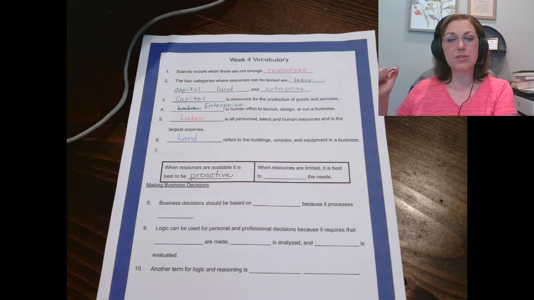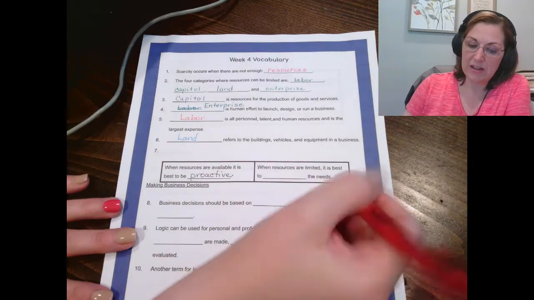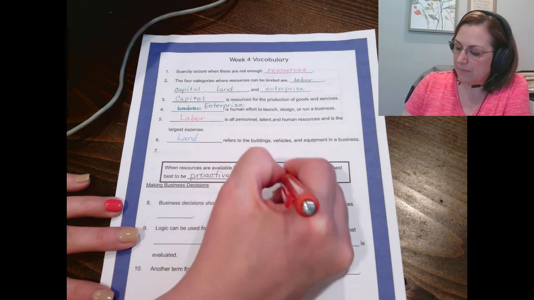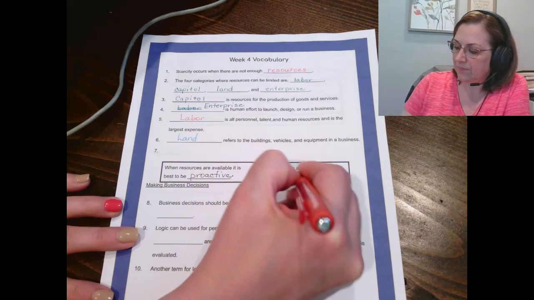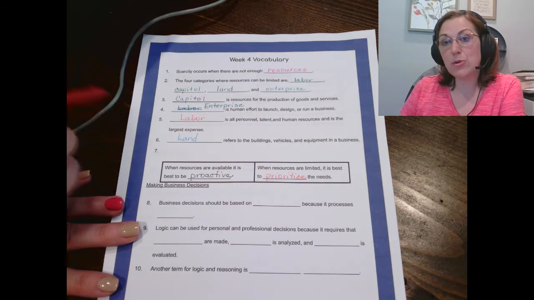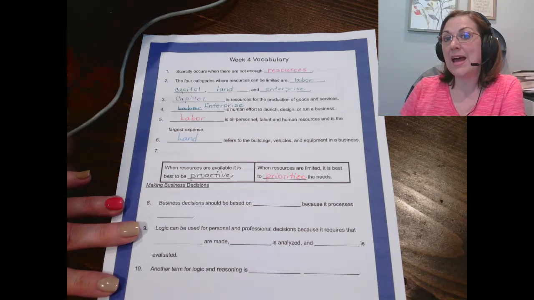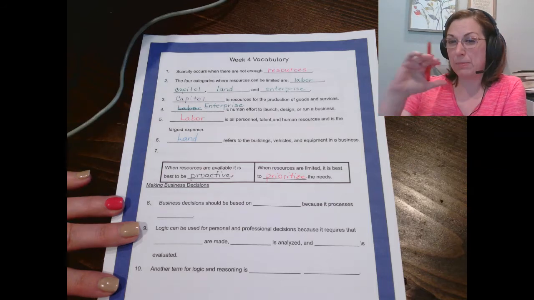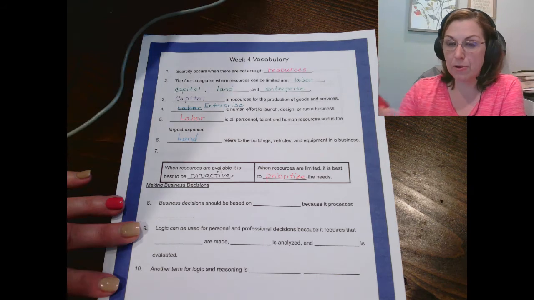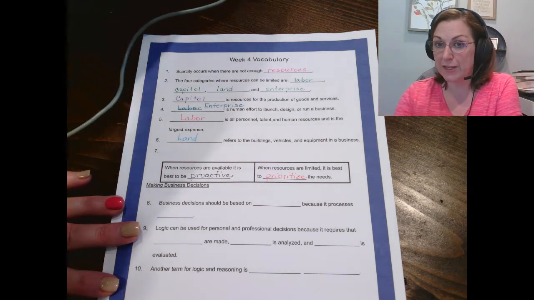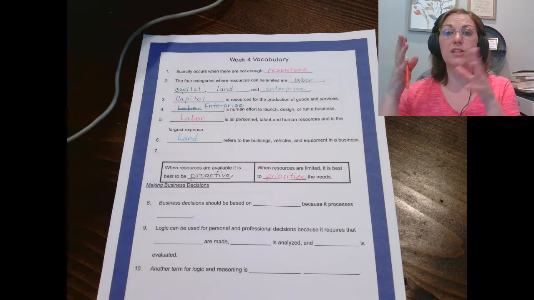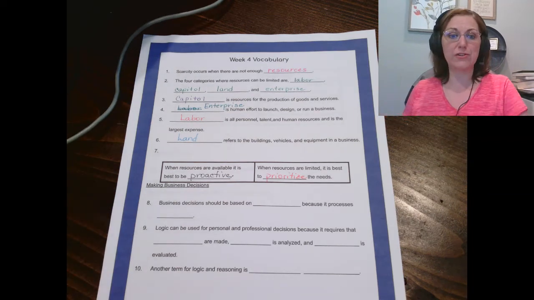But when resources are limited, it is best to prioritize your needs. So we want to decide what is our most important need and how do we allocate resources? How do we put our capital towards that? Maybe that's our cash. How do we put our labor towards our best foot forward in the business? When resources are limited, we have to decide what's the most important thing and we have to do that first.